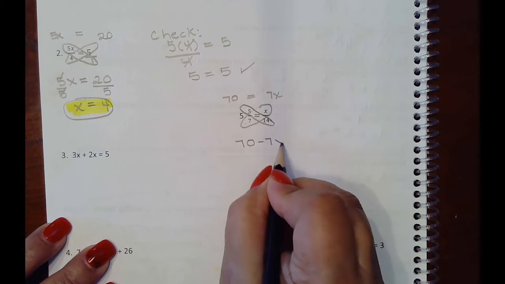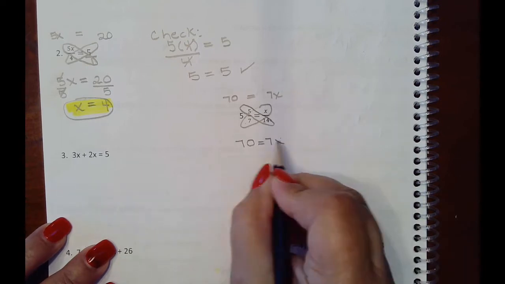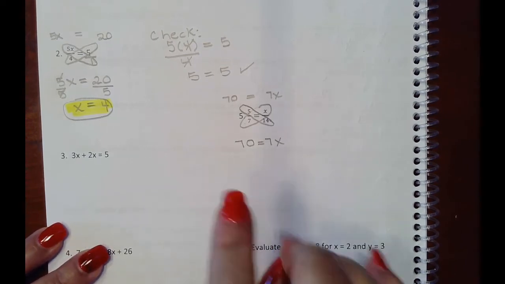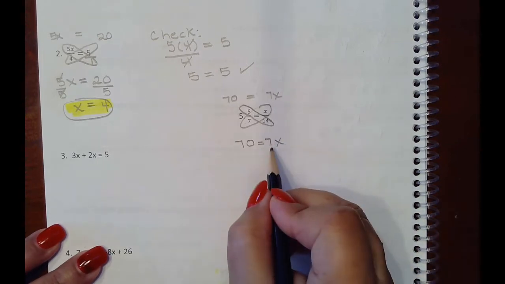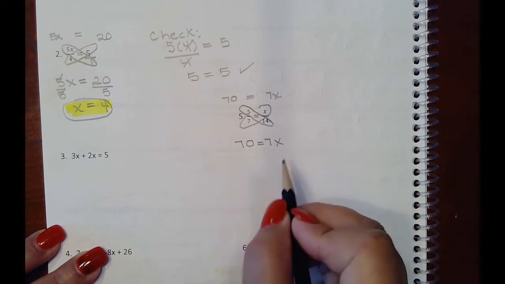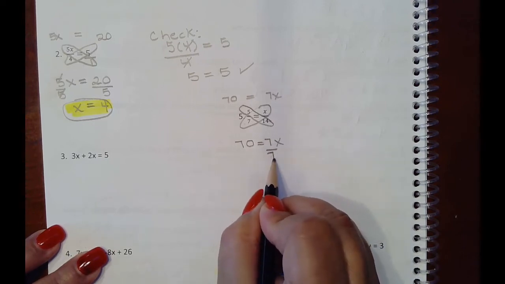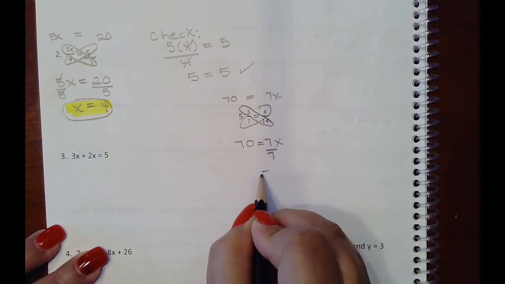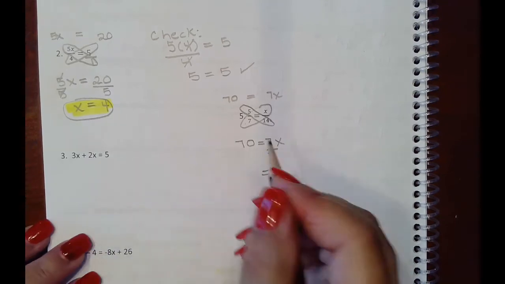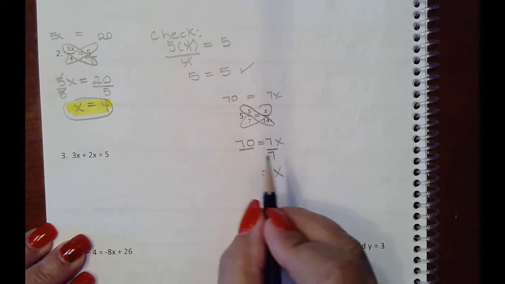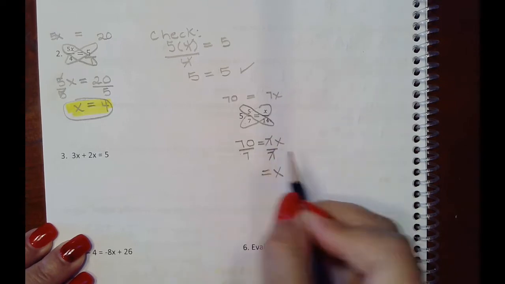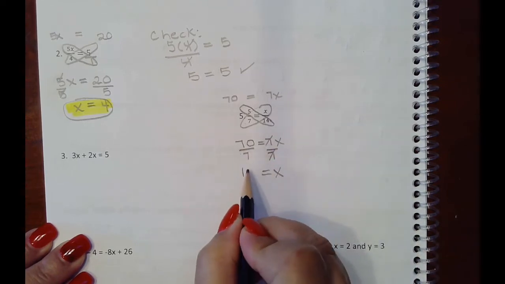Okay, so we're going to have 70 is equal to 7x, and we're going to just try and get the x by itself. Whether the x is on the left or on the right, it doesn't matter. You're just trying to get rid of whatever is with the x. We have a multiplier with the x. So we're going to divide that multiplier right off of the x so that it will be isolated. That's what we consider solving for x. And whatever I do to the left, I'm also going to do to the right. So here the 7's would cancel, leaving you with x. 70 divided by 7 is 10.